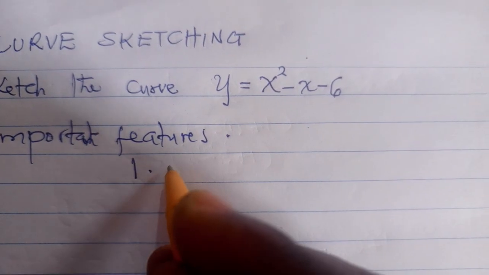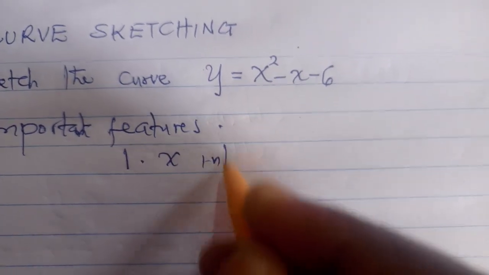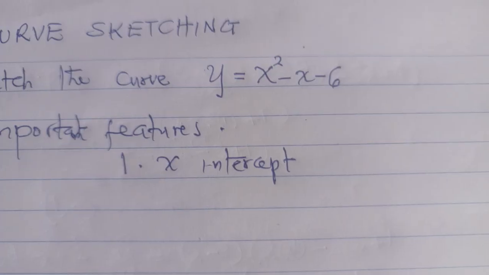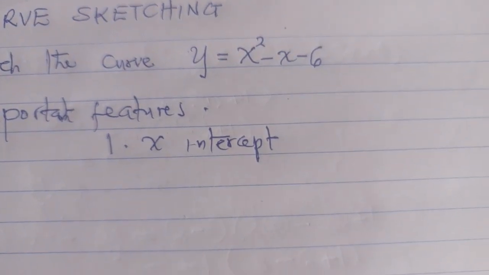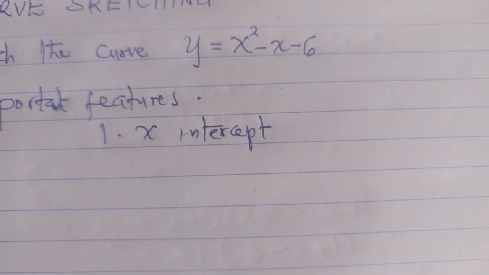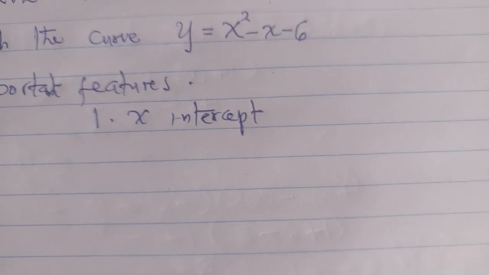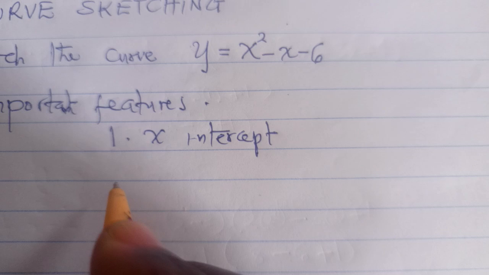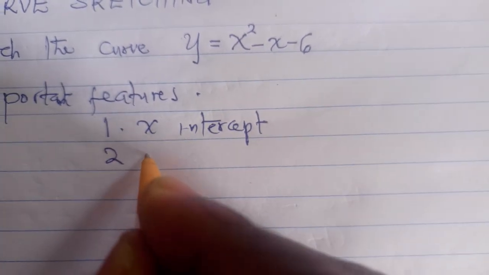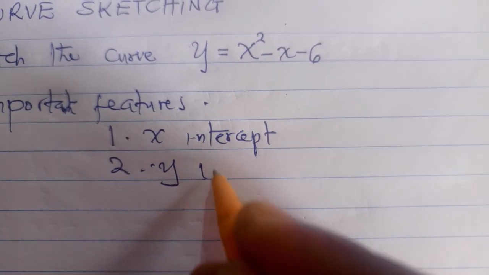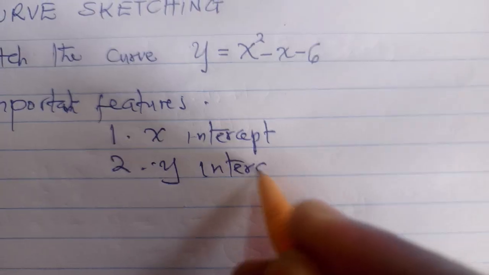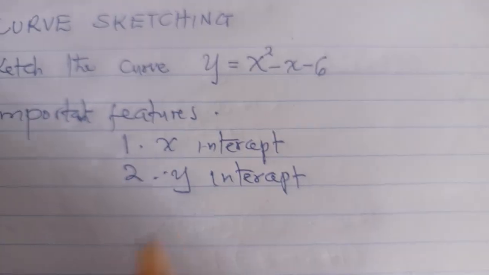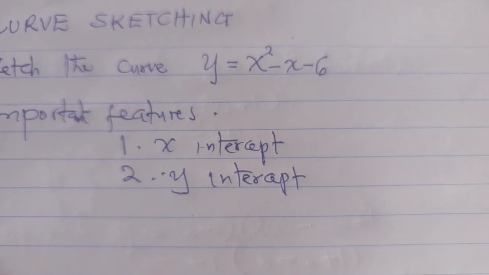One of them is the x-intercept, where the curve cuts the x-axis. That is, if it does, because we also have instances where a curve does not cut the x-axis. 2, the y-intercept, that is where the curve cuts the y-axis.